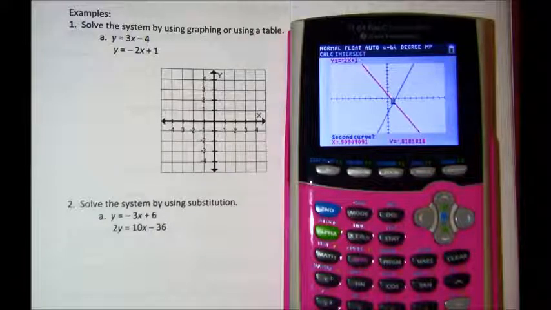Now our calculator is asking us for the second curve. We can see that our cursor is still close to the intersection. So all we need to press is enter 2 more times. The first time we press enter, the calculator will ask you, do you want to guess where the intersection is?